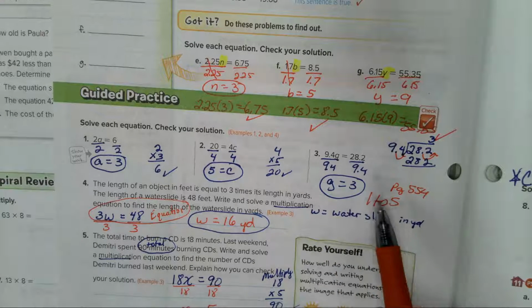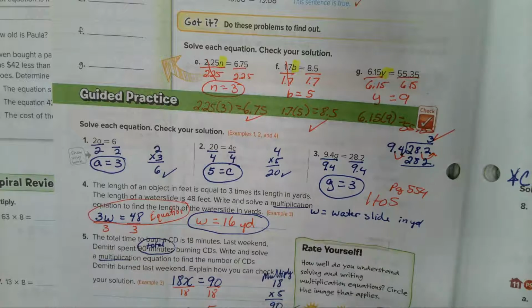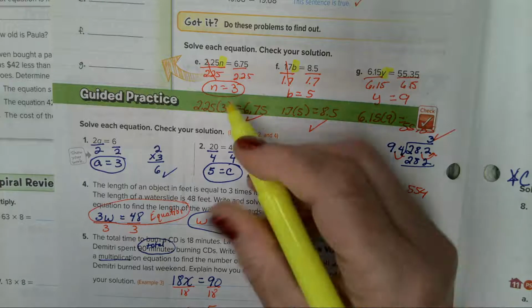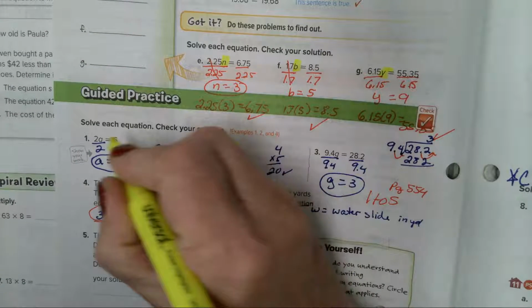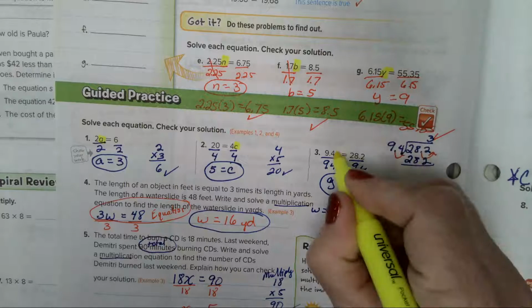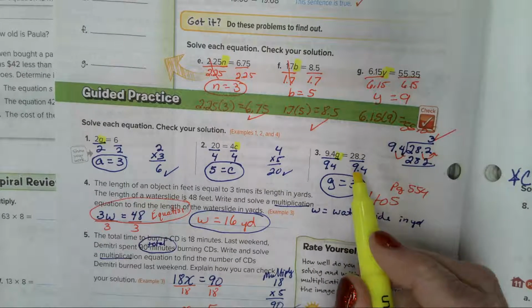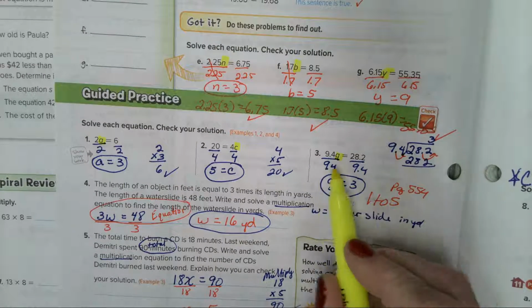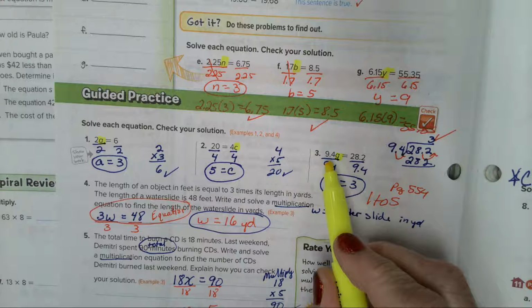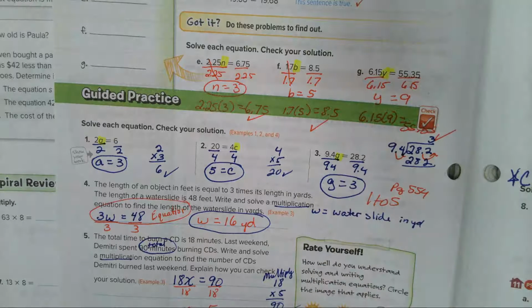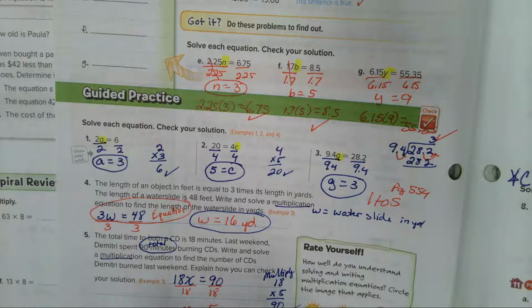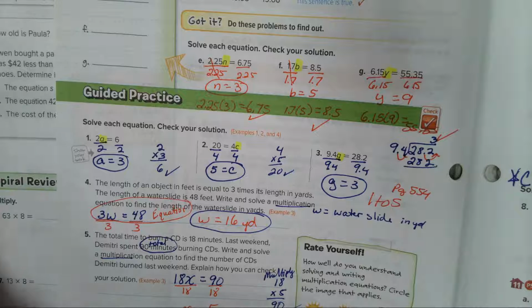Now, some of the students ask, how do you know which number to divide by, Mrs. Robertson? You always divide by the number that is with the variable in these. To undo multiplication, you divide and you identify the variable and you divide both sides by whichever number is multiplying with the variable. In number 4, your equation is 3 times W, you could have used any variable, equals 48. Divide both sides by 3.